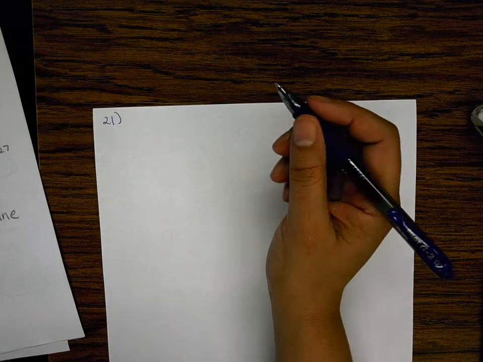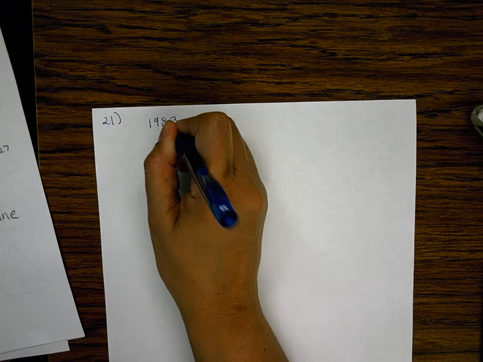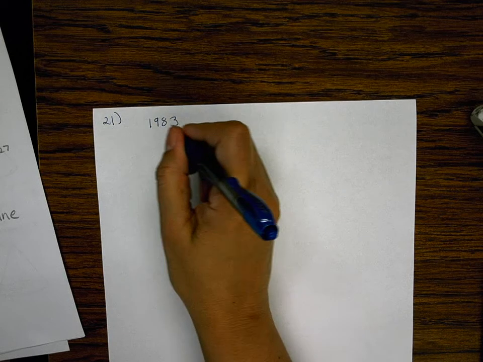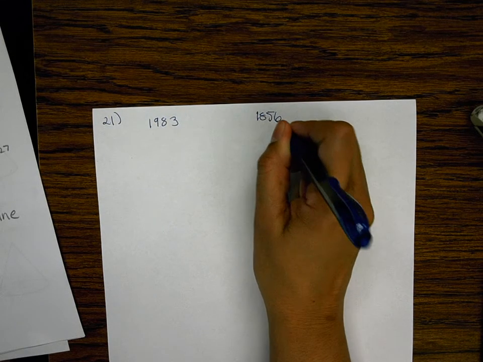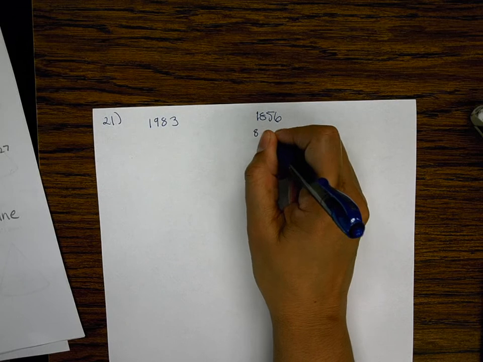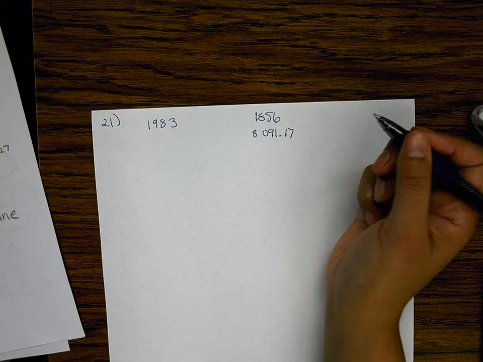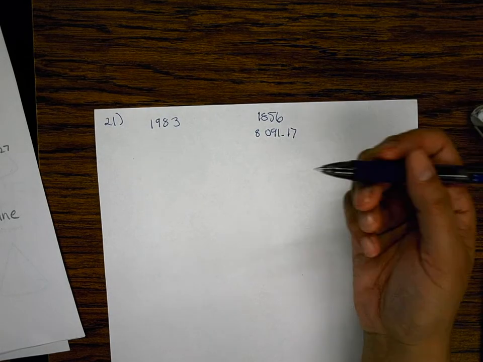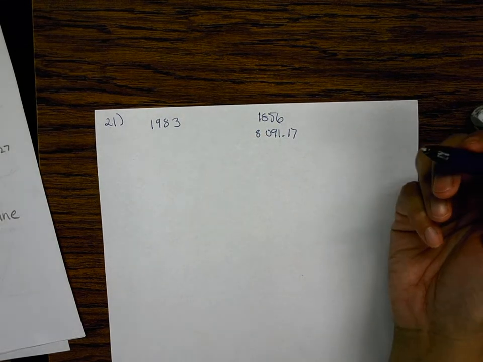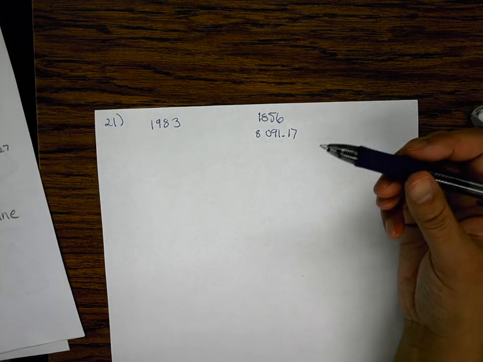Okay, so 1983, and what was the 1856, it was worth $8,091.17. So in 1983, the Pequots asked for $900,000, so almost $1 million, and the government said, no, we'll pay interest and so on. What is the government offering them?